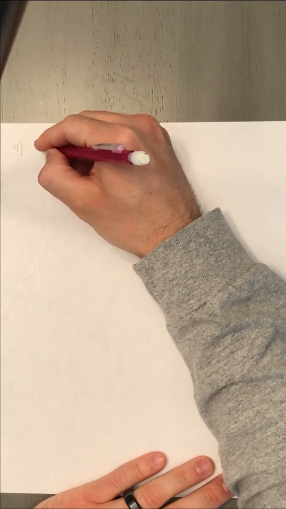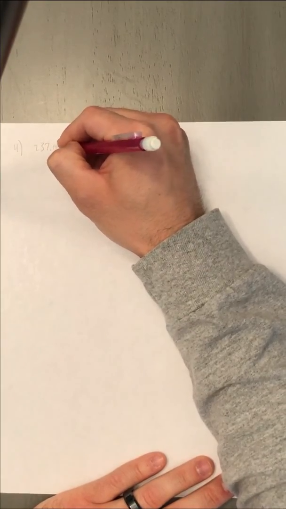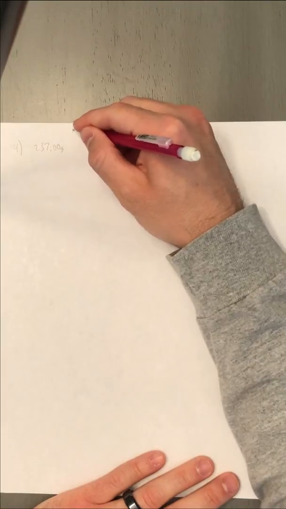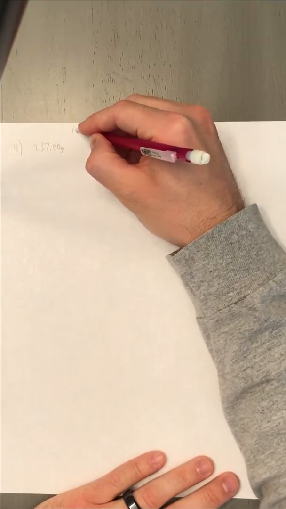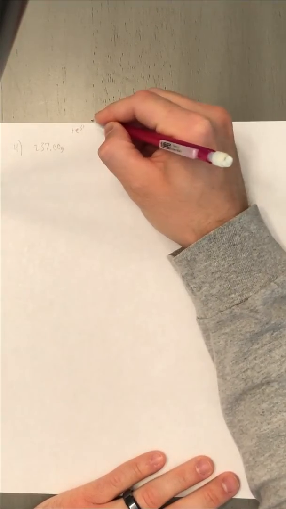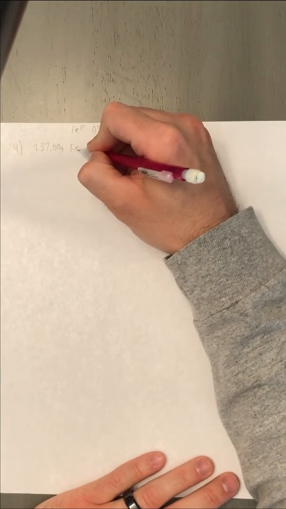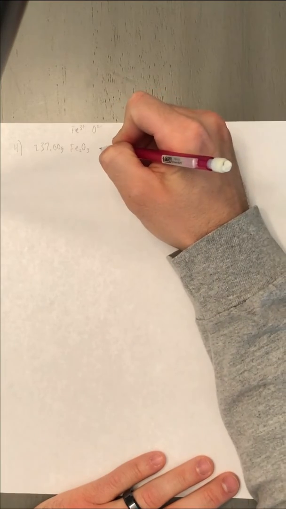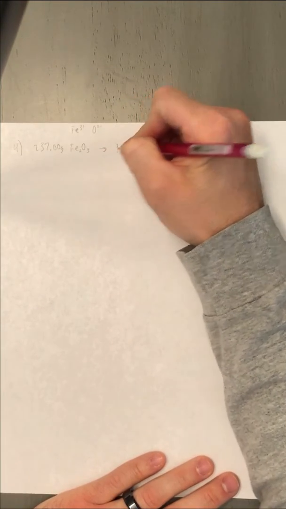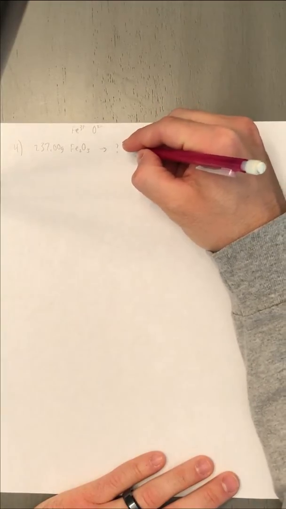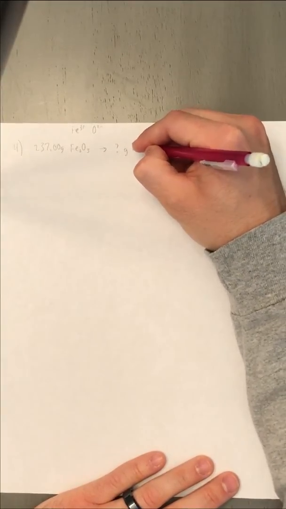Again, all we're gonna do is pick out what number am I starting with, which is 237 grams of iron 3 oxide. And so if you remember, the Roman numeral tells you the charge on iron, so that would be 3 plus. Oxygen we know is O2 minus, and so we know that iron 3 oxide is Fe2O3. And what are they asking us to convert to? They say how many grams of metallic iron, so we're converting to grams of iron.